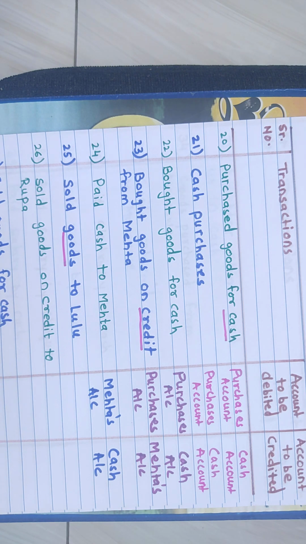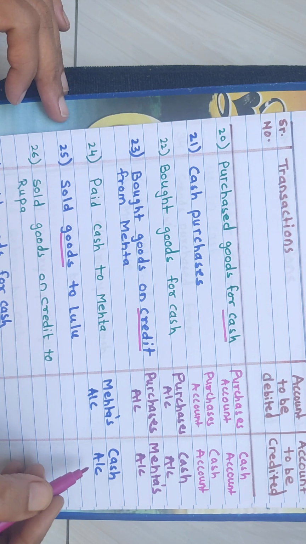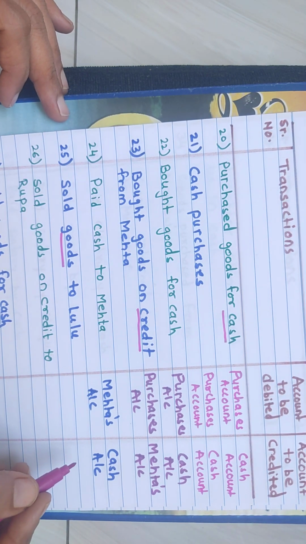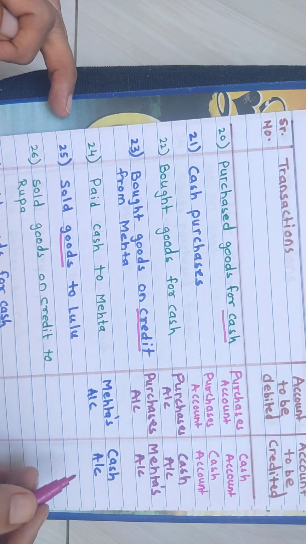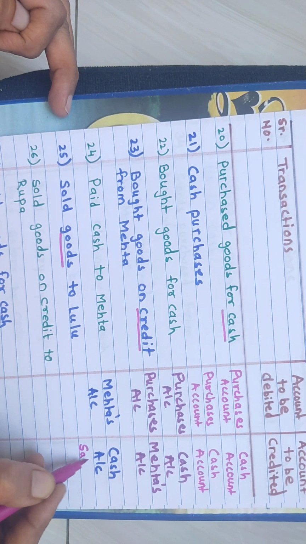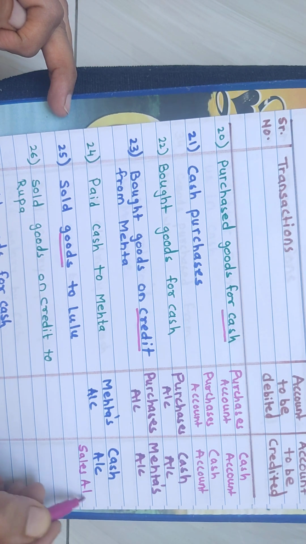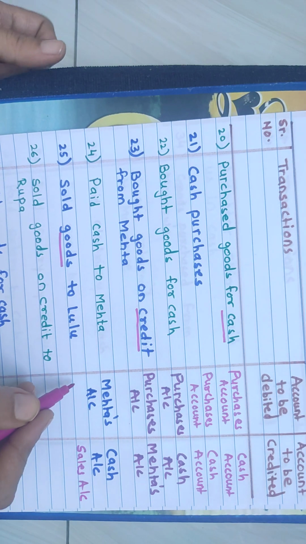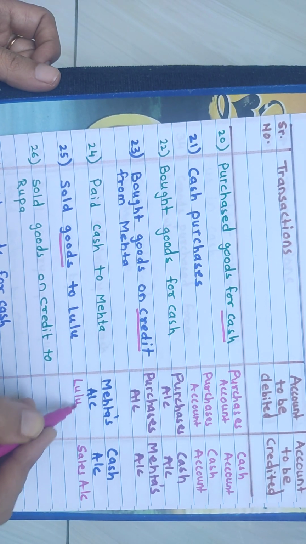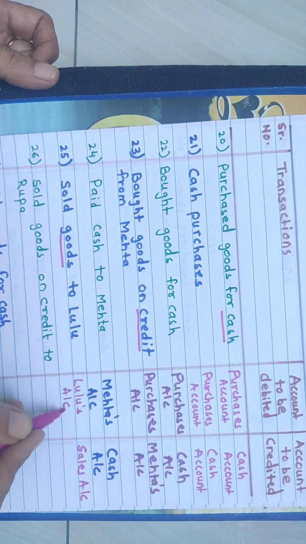See sales is also nominal account. Nominal account says debit the expenses and losses, credit the income and gain. So sales being income, we have to give credit to sales. Okay. So which account is credited? Sales account is credited. Now if cash is coming immediately, give debit to cash. If it is on credit, give debit to that person's account, debit the receiver.